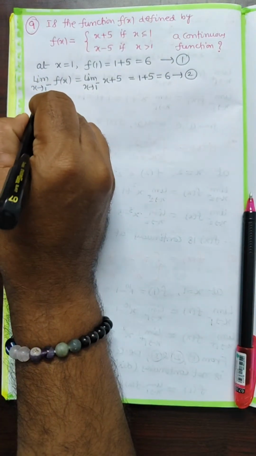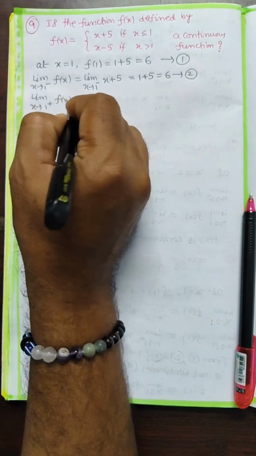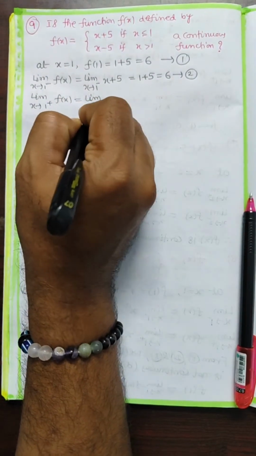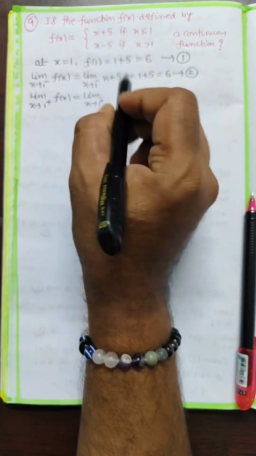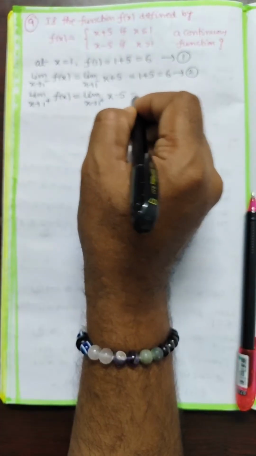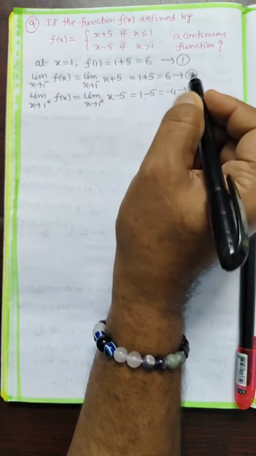Next, limit x tends to 1 plus f of x, the right hand limit. X tends to 1 plus means x is greater than 1. This function is x minus 5. So 1 minus 5, which is equal to minus 4, equation number 3.